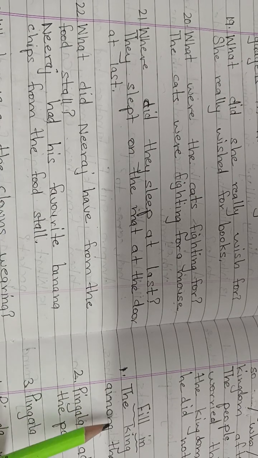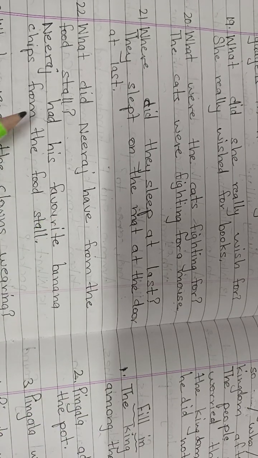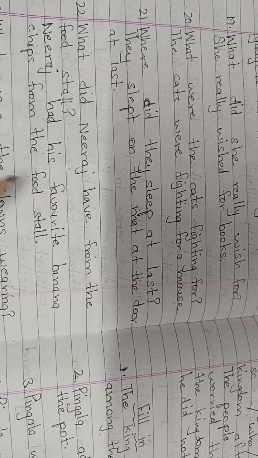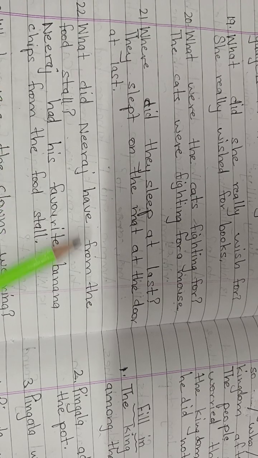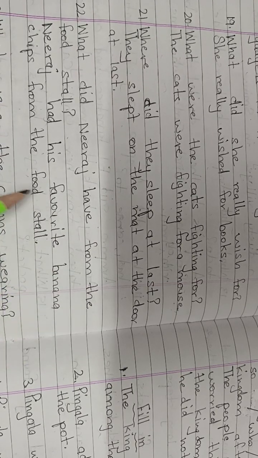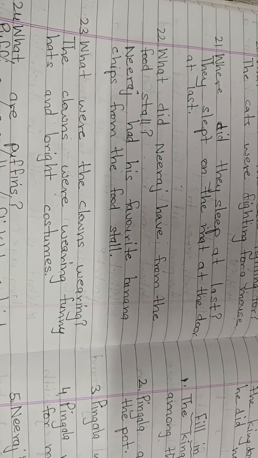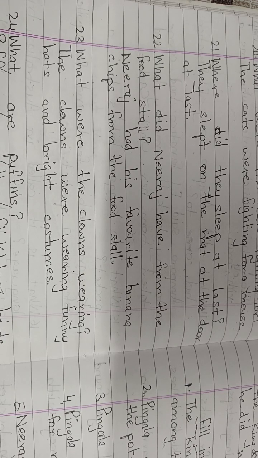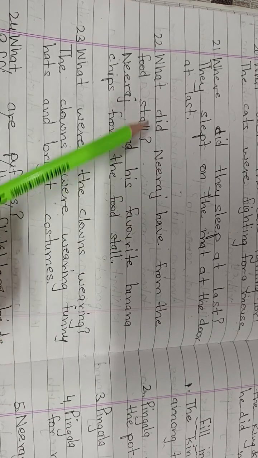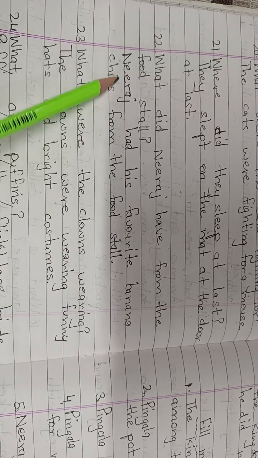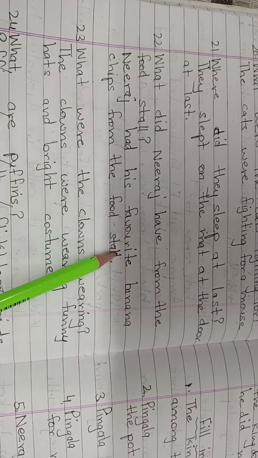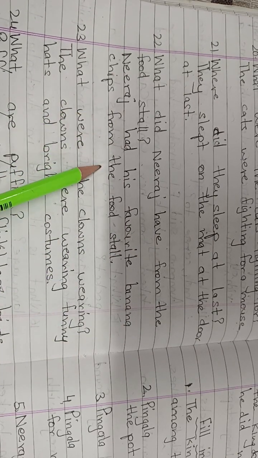And since he helped that girl, so what did her parents do? They helped him to buy the chips from the market. When you read the lesson, children, you will all be able to write down the answers. So you have to read the lessons very thoroughly. So what did Neeraj have from the food stall? Neeraj had his favorite banana chips from the food stall.